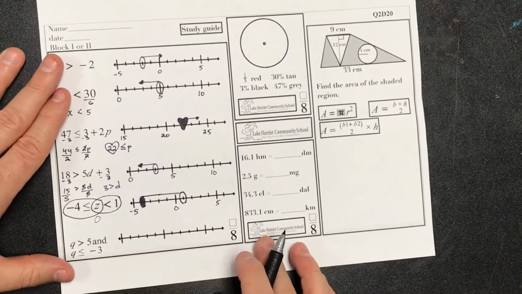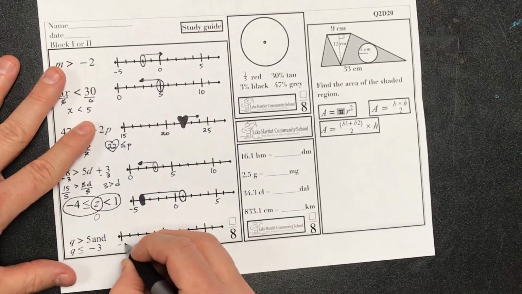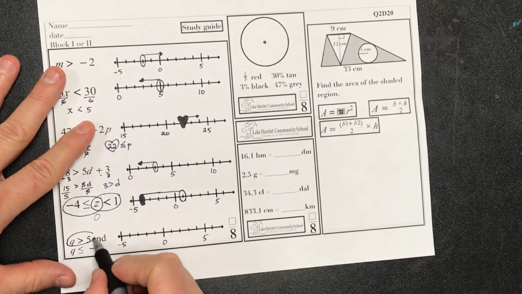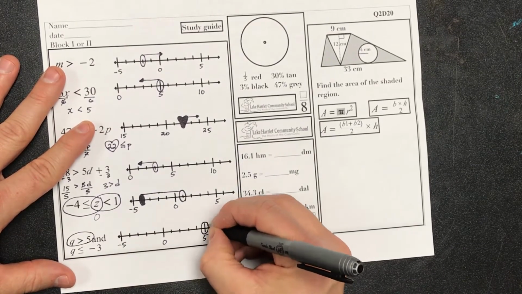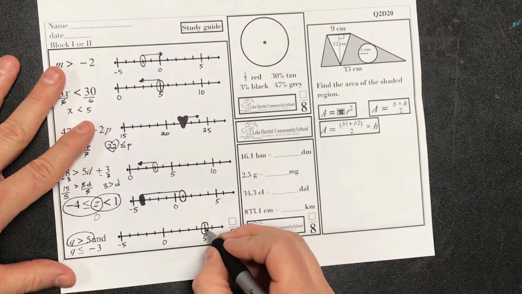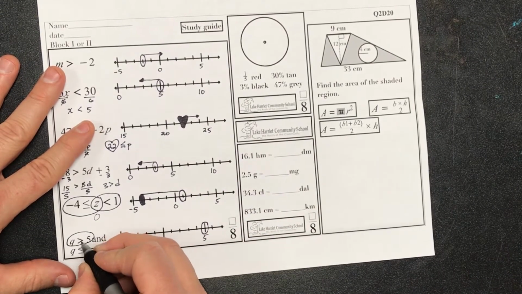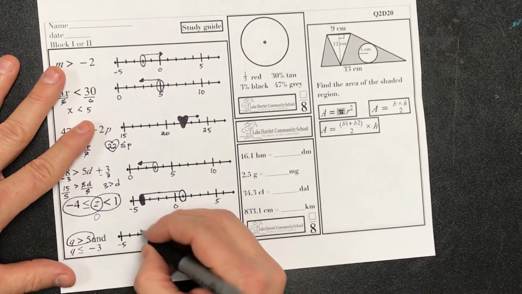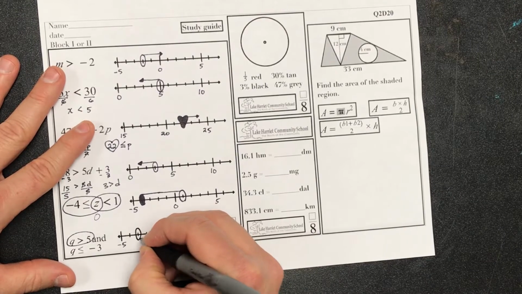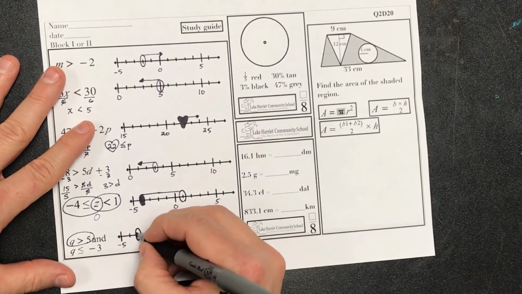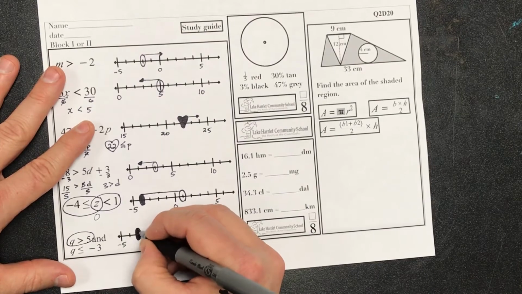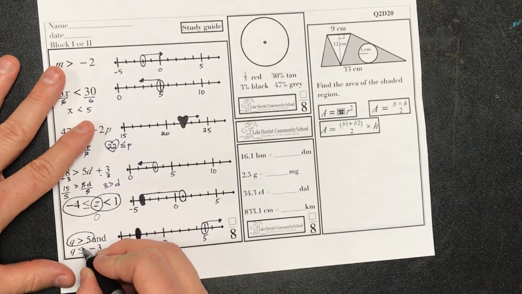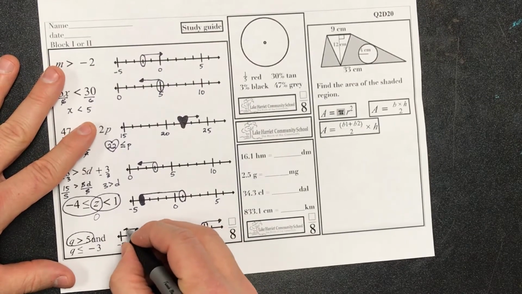And the last one here, here's -5, 0, +5. I'm going to look at this one first. Q is greater than 5, so I'm going to circle 5. There's no or equal to, so I don't color it in. It's eating the q, it's greater than, so it's to the right. And q is less than or equal to -3, so I'm going to circle -3. It's or equal to, so it's colored in. It includes -3, and Pac-Man isn't eating the q, so it's less than. Less than is to the left.